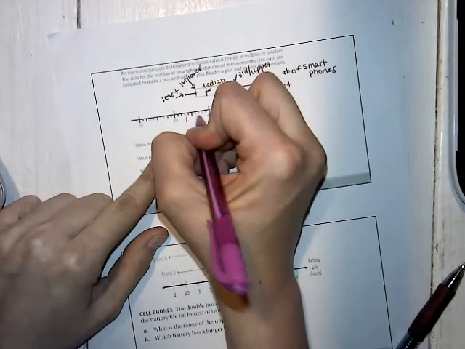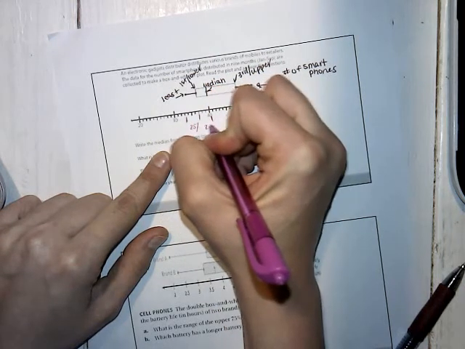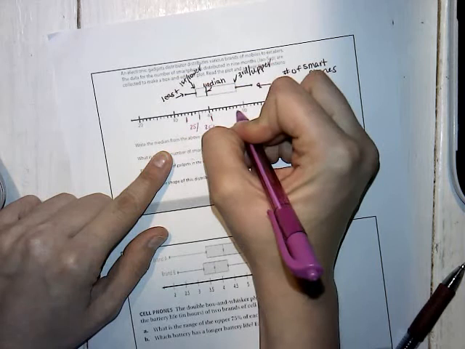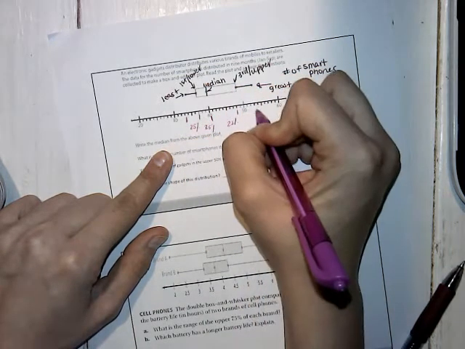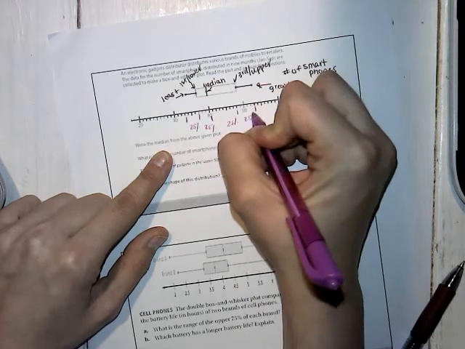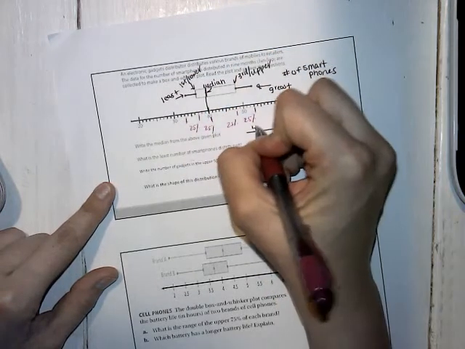Okay, and remember, each of this is split into 25% of my data here. So even though it looks like there's more data here and here, it's still 25% of the data total. The numbers might just be more spread in that period. Okay, so the median looks like it's at about 40 smartphones.